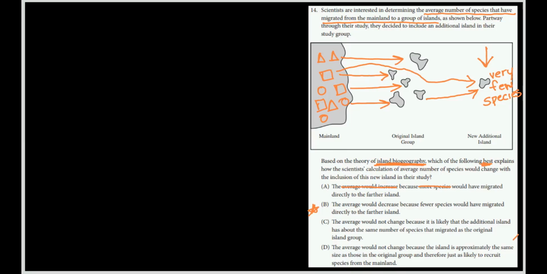The next one says the average would not change because it's likely the additional island has about the same number of species that migrated as the original island group. Okay, that's not really what we talked about up here, and that's not really what we expect to happen, right? So we can't go, well, yeah, that does sound really good, they have a point there, right? No, we have an idea of what we want the answer to be, and we're looking for an answer that meets what we think it should be, right? Because we know about island biogeography, and we're confident in our studying and our knowledge of environmental science, okay? So the average would not change. I don't like that one. Okay, so I'm going to cross that out.